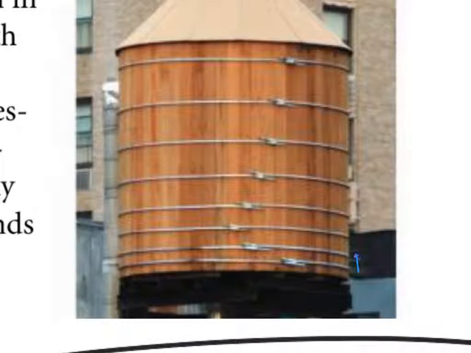These bands are closer spaced because there's going to be more pressure as we go deeper in the fluid. So there's more pressure pushing out against all of these walls down here than there is pressure pushing out up here. This is less pressure at the top, and this is more pressure at the bottom.